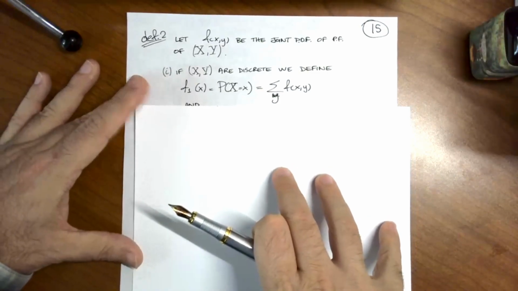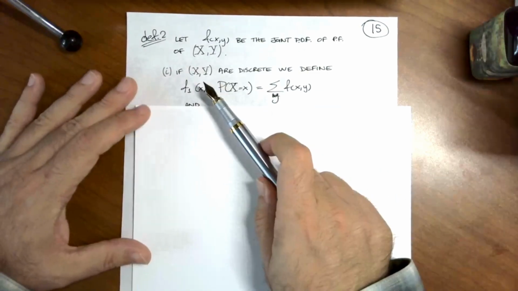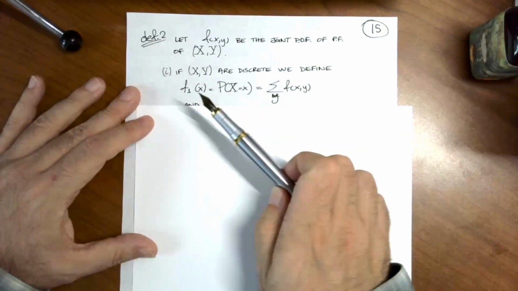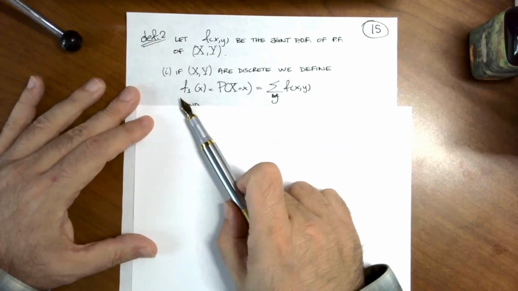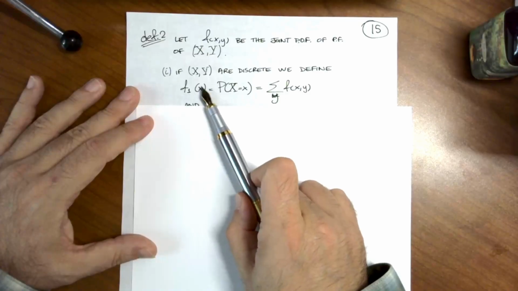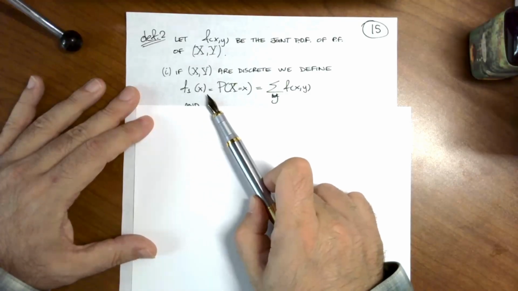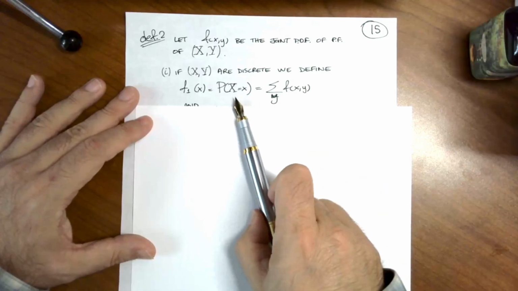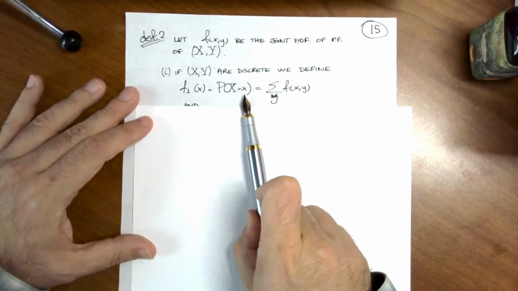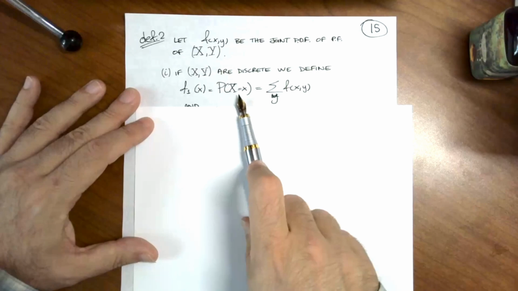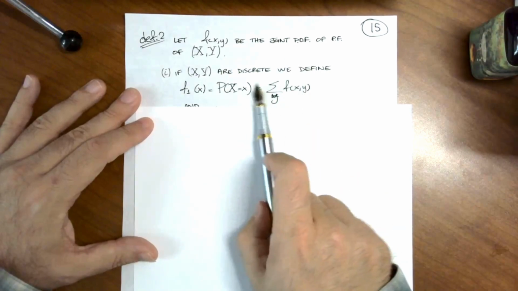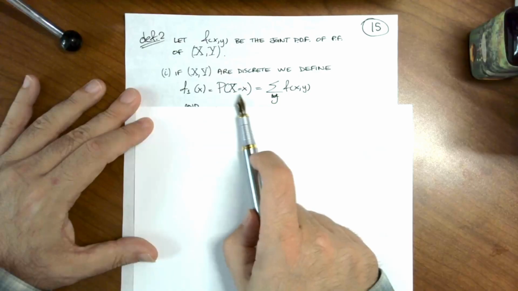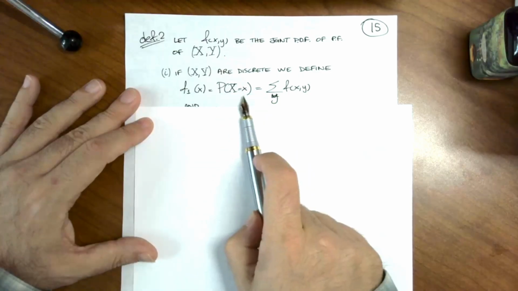And we're going to say that if the random pair x comma y are discrete, the marginal PF of x, that is lowercase f subscript 1 of x, is going to give you the probability that x takes a specific value of x, right? Because we're in the space of joint PDFs now, so this is essentially what a PDF, or a PF in the discrete case, is going to show you.